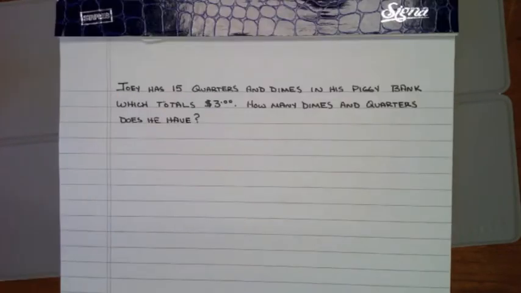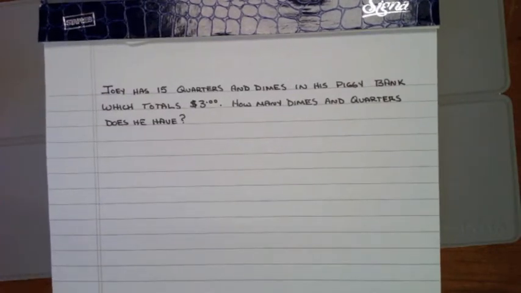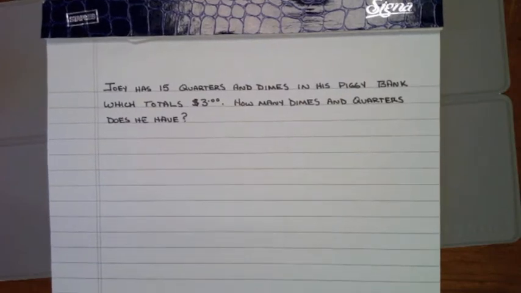Another type of systems of equation problem involves coins, where you've got a total number of coins that equal a certain value. And we're going to use systems of equations to figure out the number of each one of those types of coins. So, like the previous example, you need to use letters that represent each one of these. In the previous example, I needed to find the length, so I used L. I needed to find the width, so I used W.